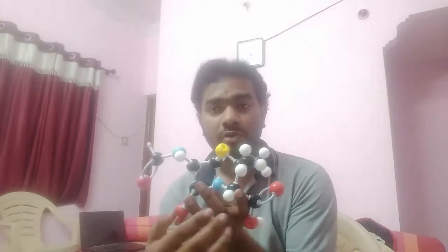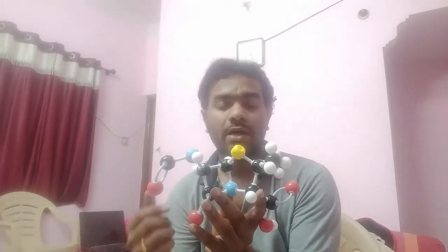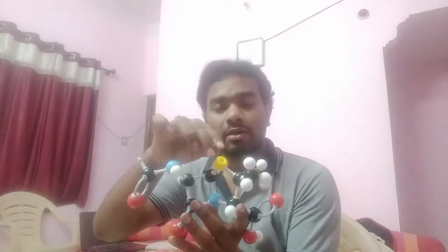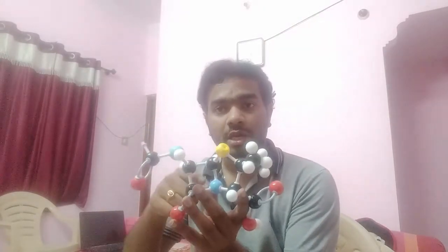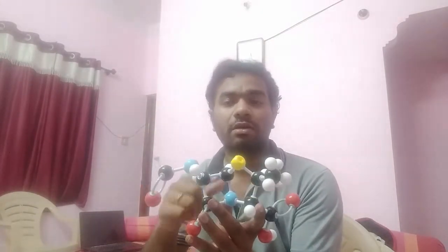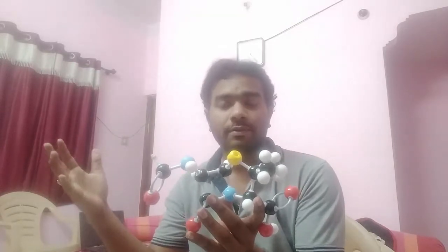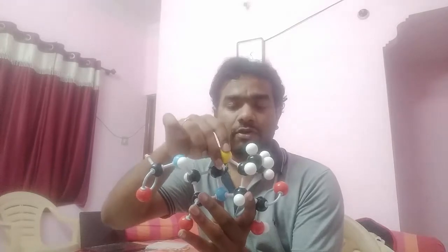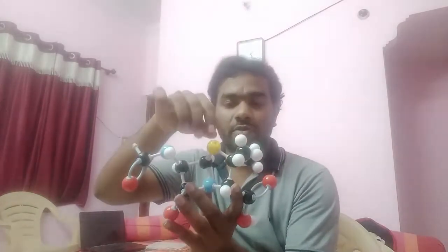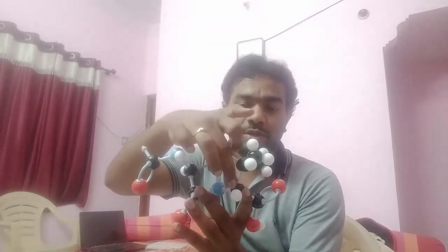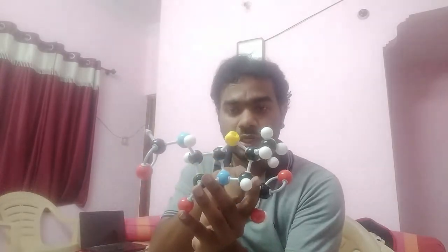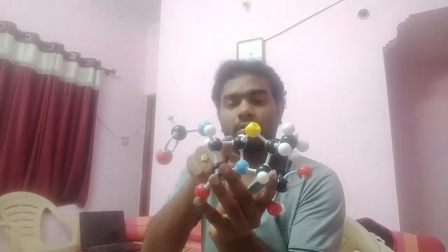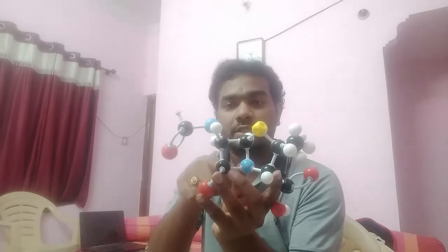Before going into the other main parts of the penicillin structure, I'm going to tell you how we can number penicillin. You can take the numbering from the sulfur or from the nitrogen. It doesn't matter, it depends on the different books which we refer to. So I'm going to take the numbering from the sulfur: 1, 2, 3, 1, 2, 3, 4, 5, 6, 7.